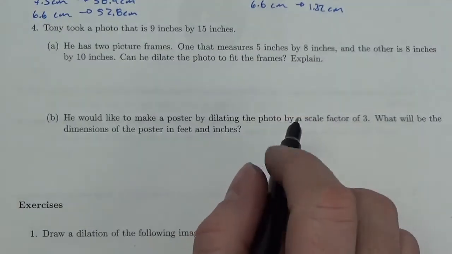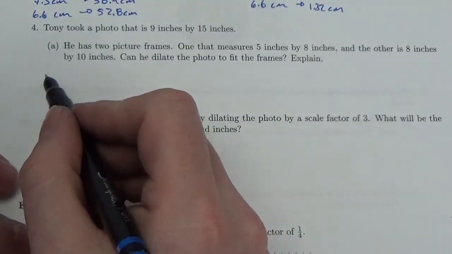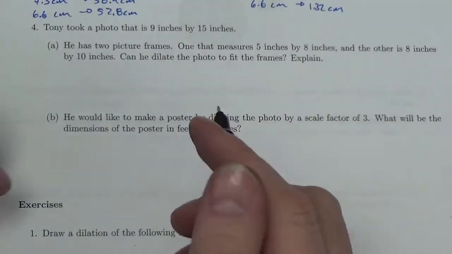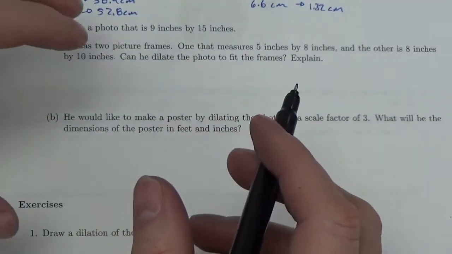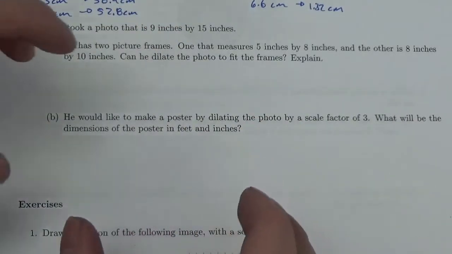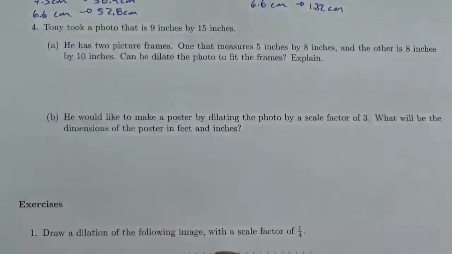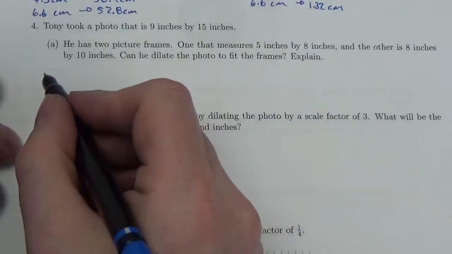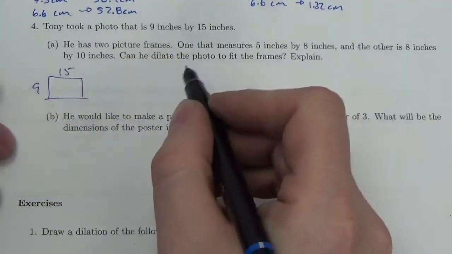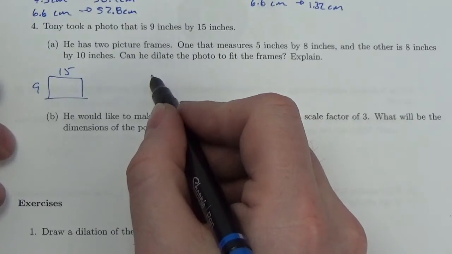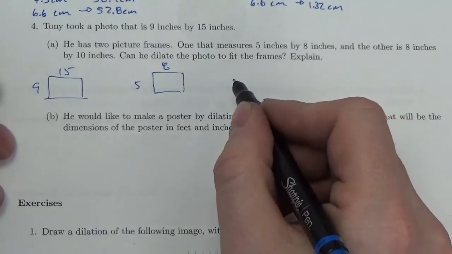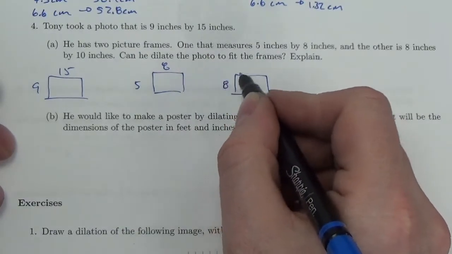Okay, so what we're trying to do here is figure out if by just changing the size without stretching it, and that's the problem here, right? Because maybe the dimensions of the photo don't match the dimensions of the frame, and so if you try to force it to fit, you're going to end up stretching it in one direction or the other, which can distort the image. So what we've got here is a picture that's 9 by 15. And then I've got a frame here that is 5 by 8. And then I've got a frame here that's 8 by 10.